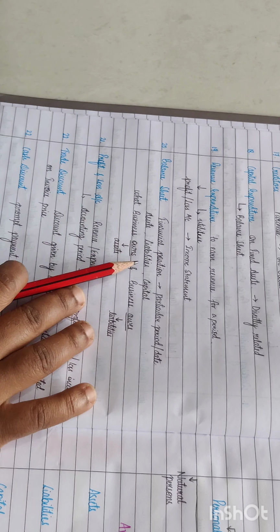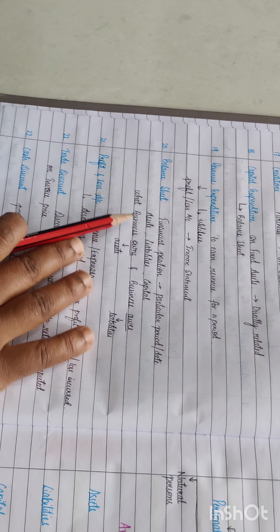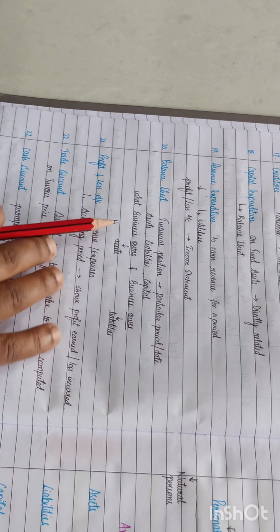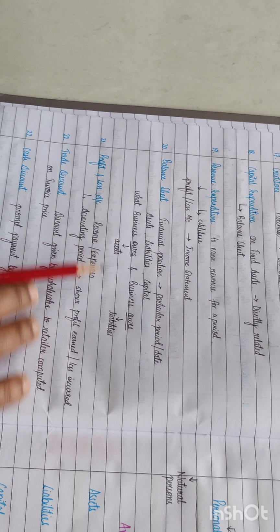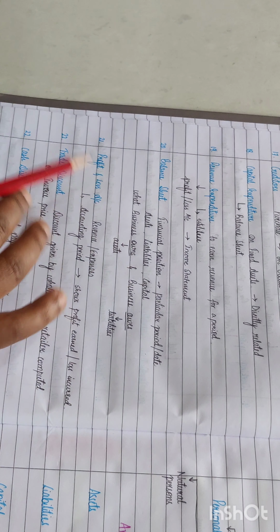So assets, liabilities, capital, everything is covered under this balance sheet. What the business owns, that is assets, and what it owes means liabilities. So this is liabilities and assets we prepare.